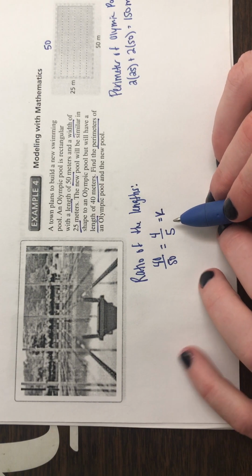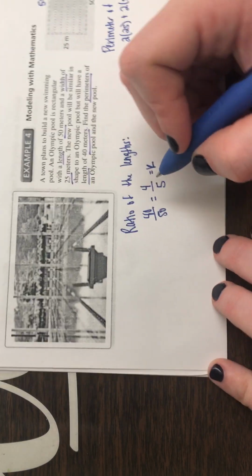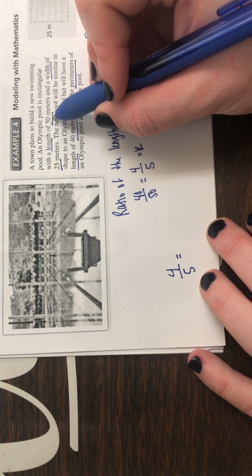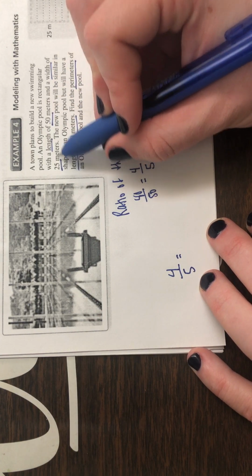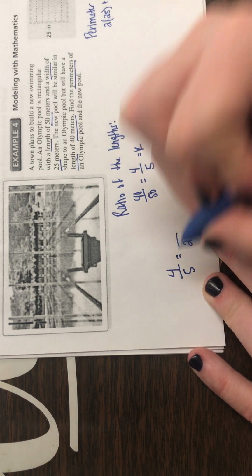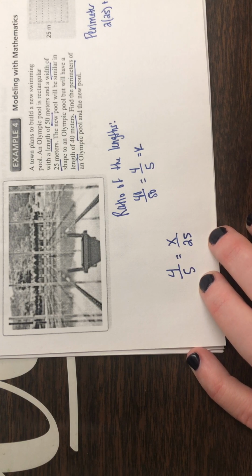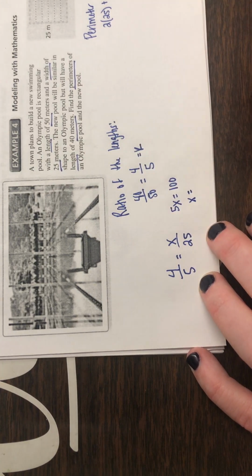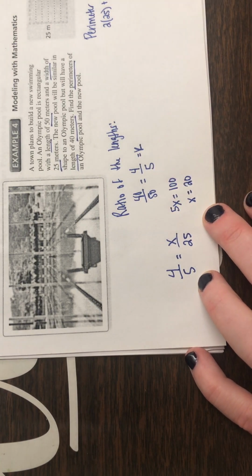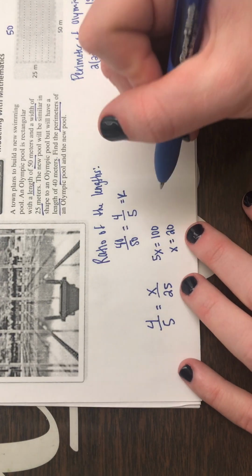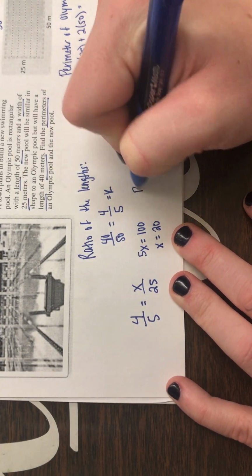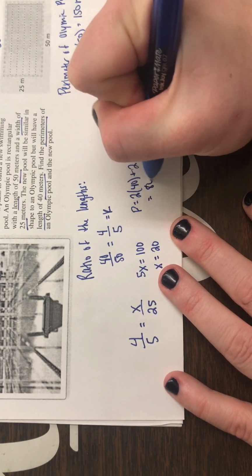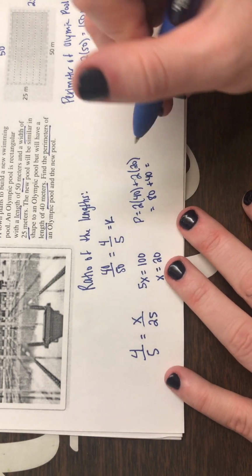You have two options here. First, you could solve for the width. I know the lengths are 4 over 5. The width of the Olympic pool is 25, and I know that goes with 50, so that needs to go on the bottom. And I don't know what the width is of our new pool. That gets you 5x equals 100. 100 divided by 5 would be 20. Then I can find the perimeter: 2 times 40 plus 2 times 20, which would give us 80 plus 40, which is 120 meters.